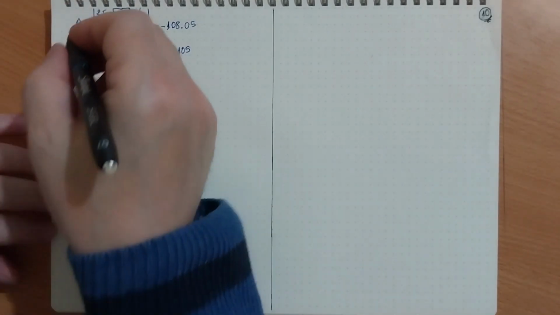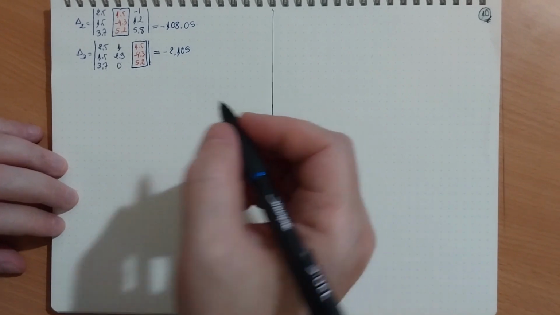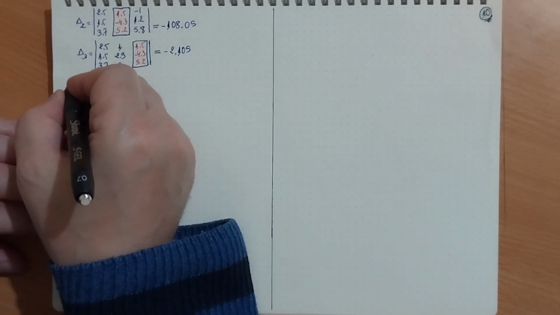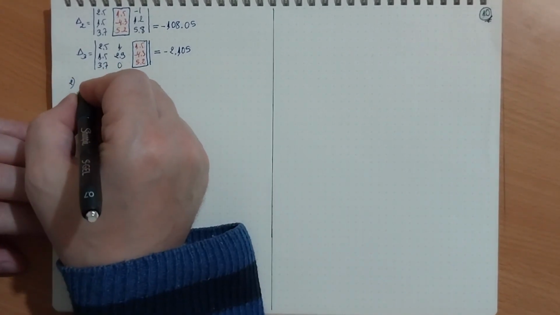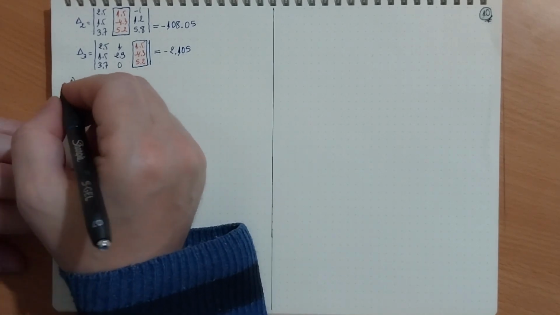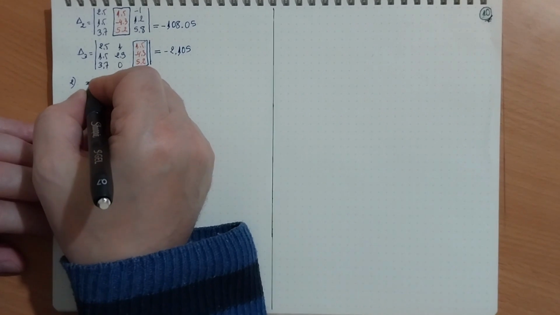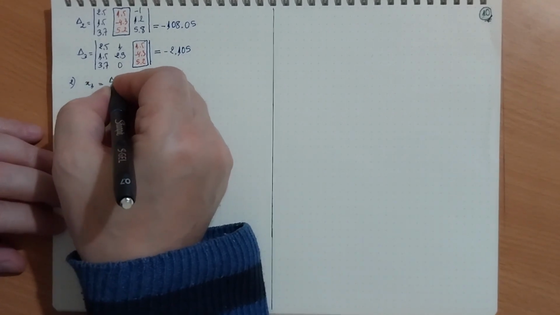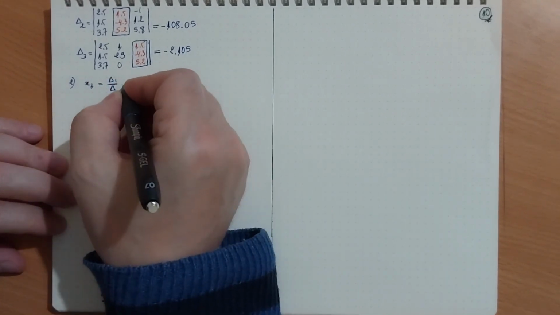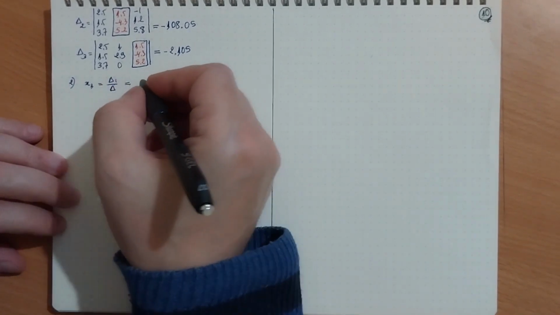So now that we have the auxiliary determinants, the second step is the components. x1 or x2 or y, it's okay. So let's write x1 equal delta 1 over delta, according to Cramer's rule.